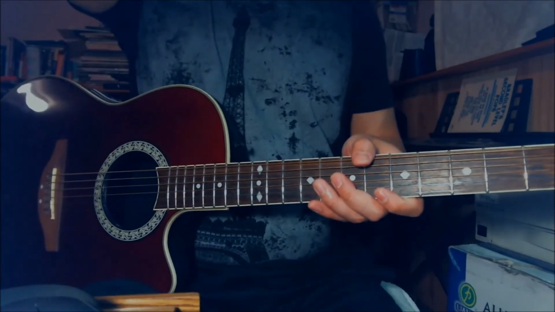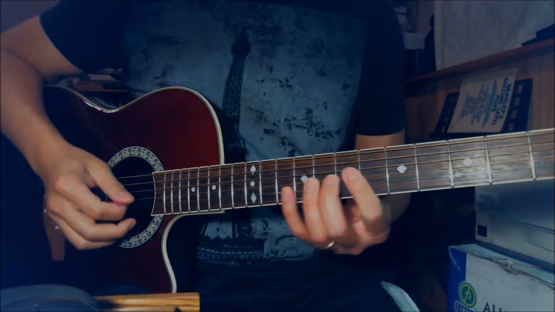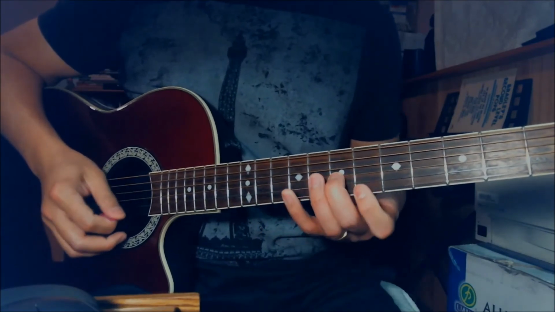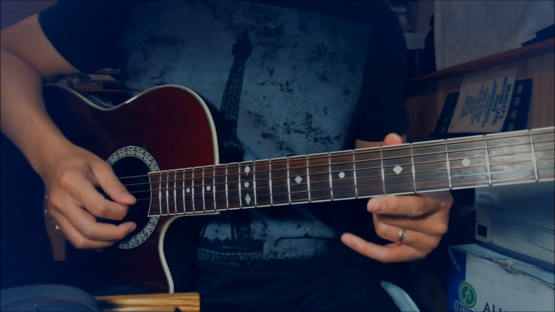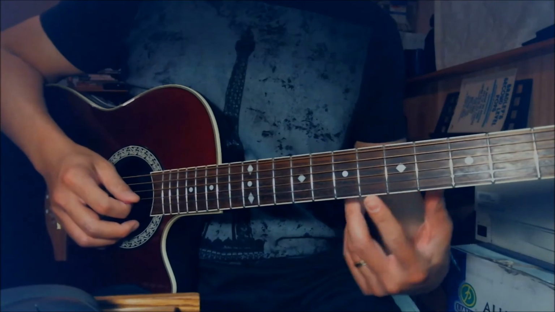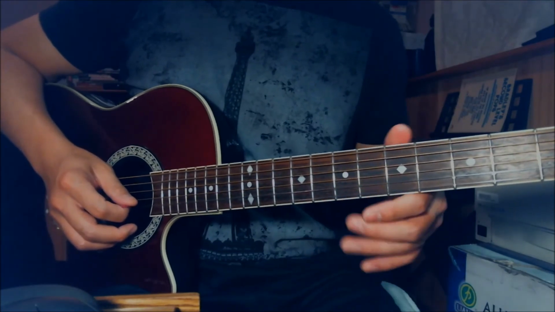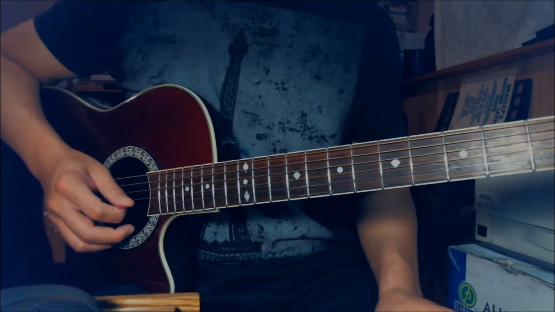So if you kind of remember those shapes you play, you can start visualizing where all the intervals are. And when we start putting chords together, you know which one is major 6, minor 6, major second, minor second, so forth and so forth.